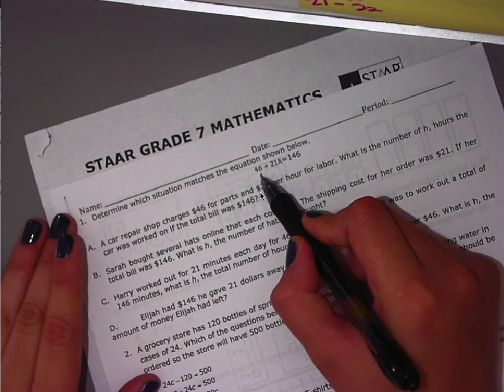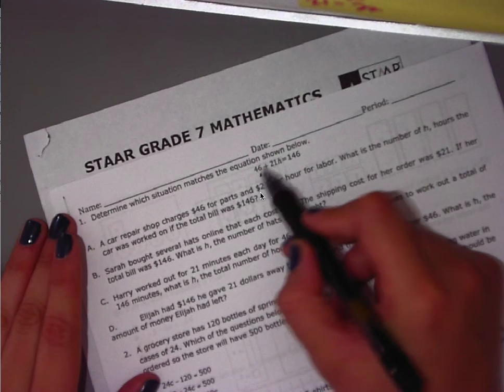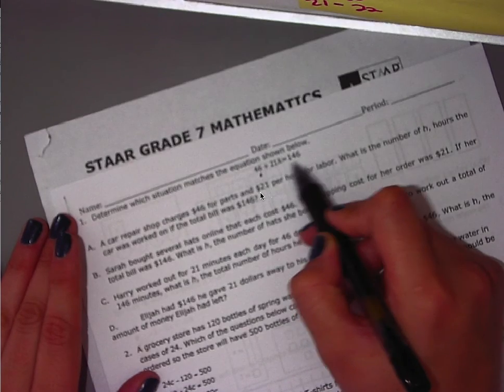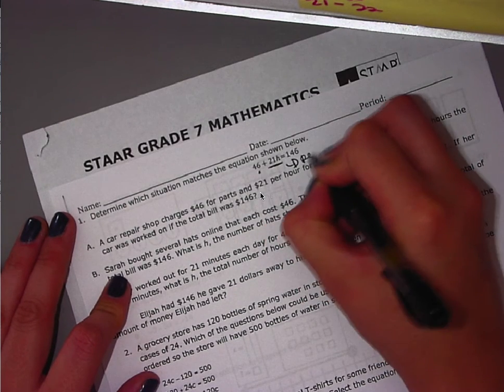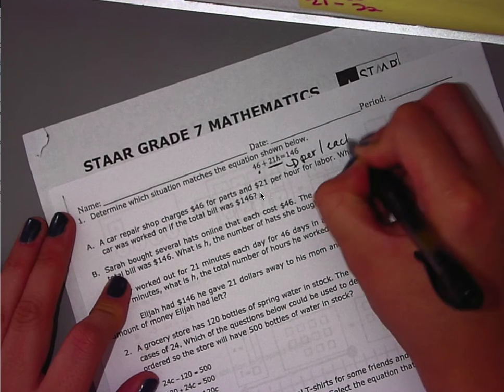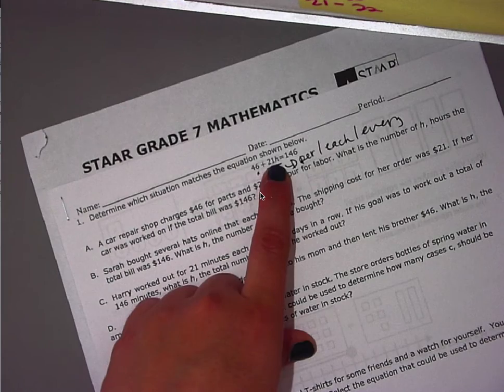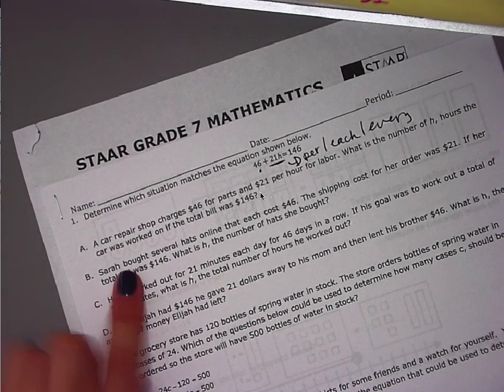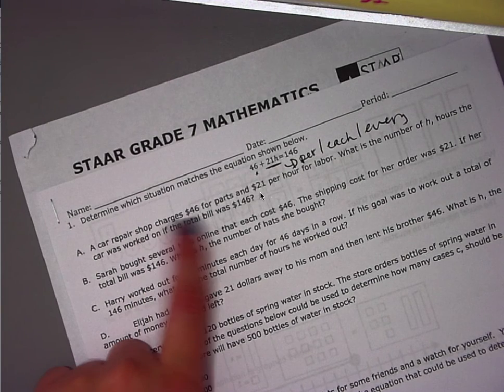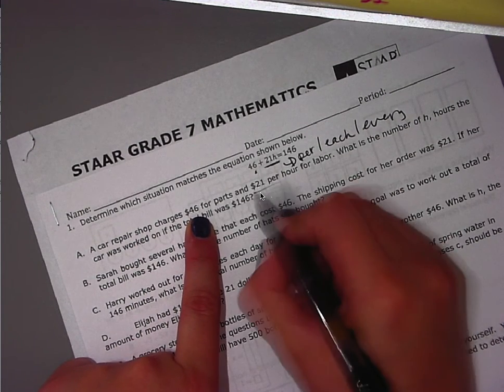So 46, I know it's a little bit blurry, 46 plus 21H equals 146. So I know that the words per, or each, every, have to be attached to 21 because that's where my variable is. That's what I'm multiplying. So a car repair shop charges 46 for parts and 21 per hour.